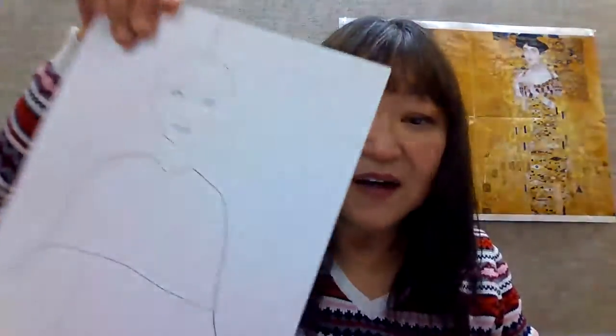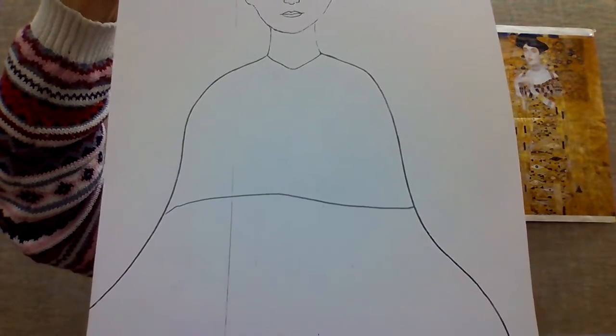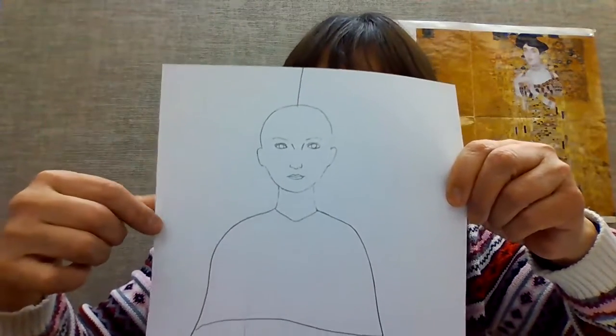And then after you are done with that, I'm going to ask you to divide the space, the robe space and the background space, into 2 or 3 spaces. For example, this one, I divided the robe into two parts, upper part and lower part, and the background into 2, left and right. You can just make it simple like that. Okay.